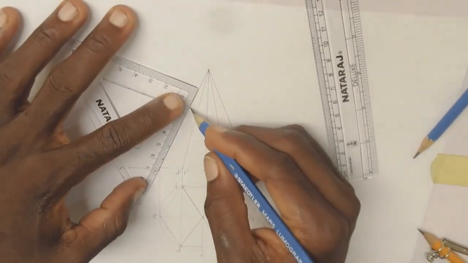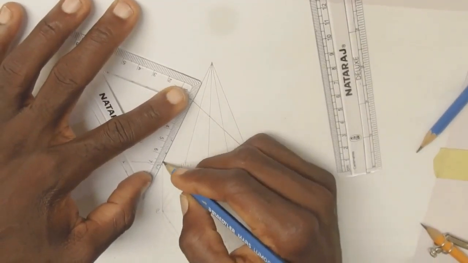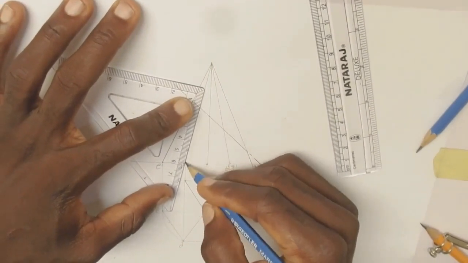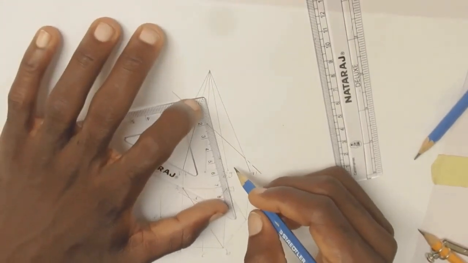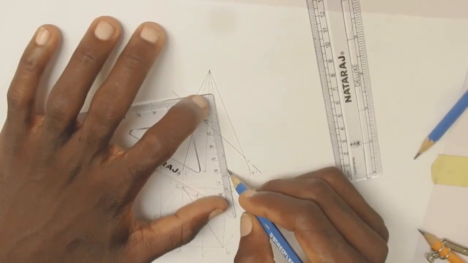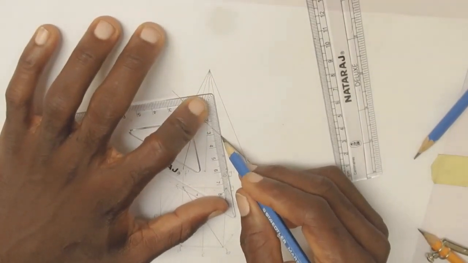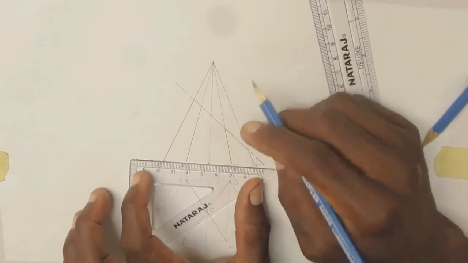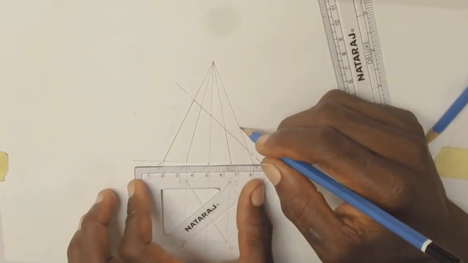So we have the bottom section of it, and that is the one we need to develop. So we firm all the lines to indicate that this is the area of interest.